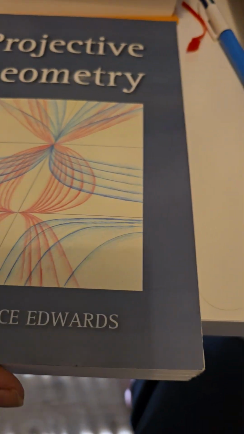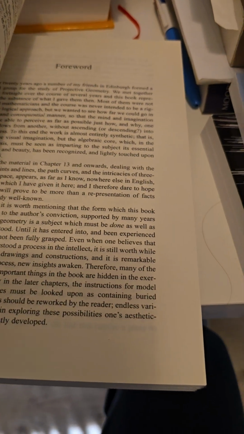Next we have Projective Geometry by Lawrence Edwards. Like it says, it's about projective geometry.